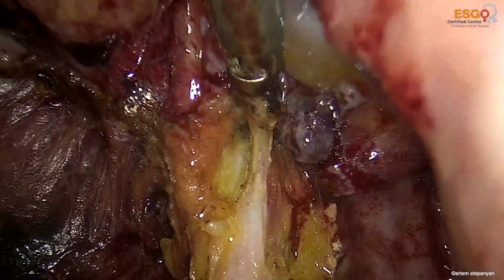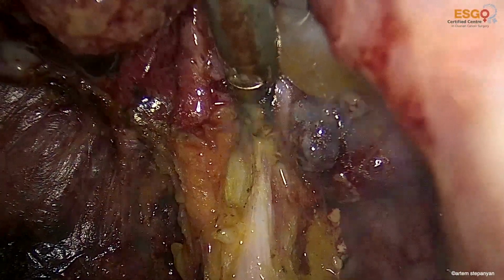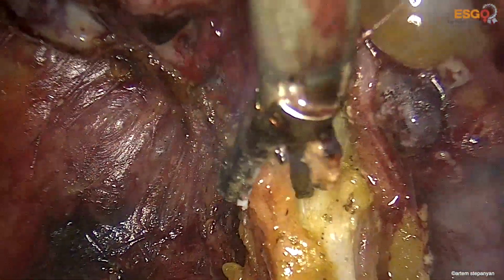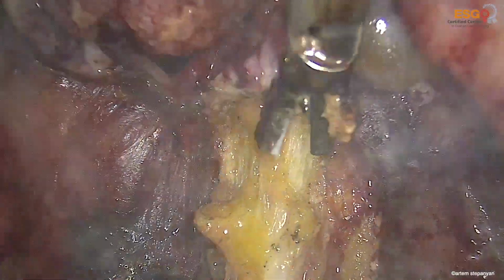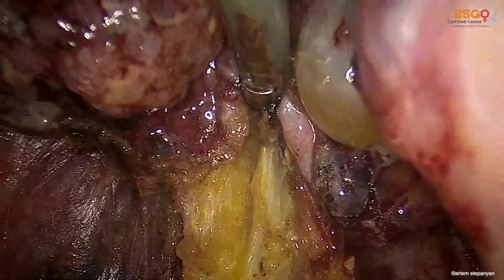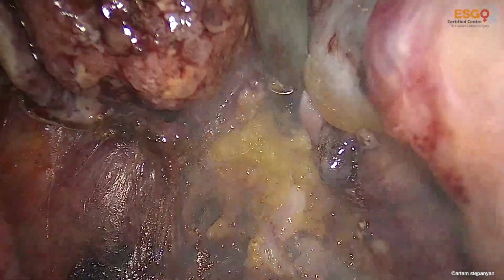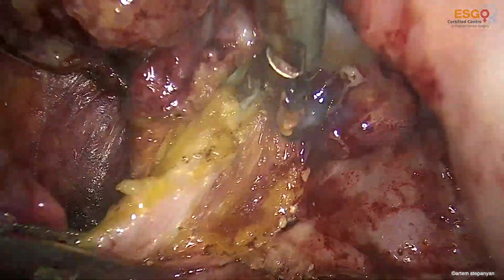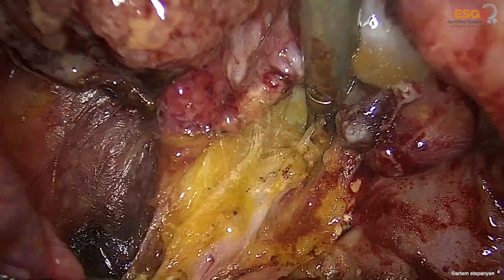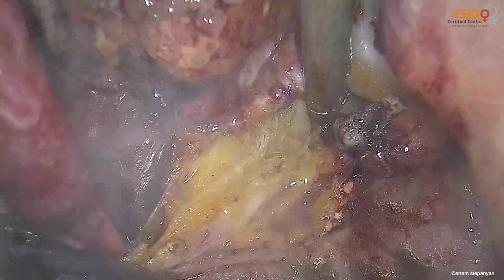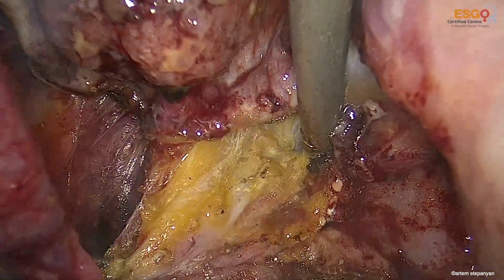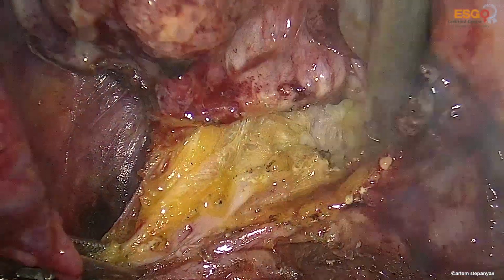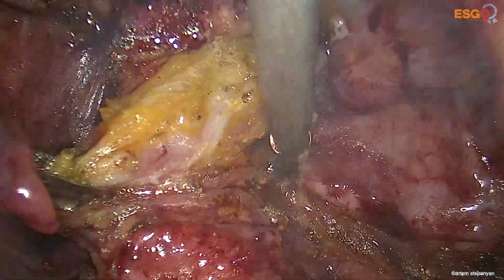So we're combining the traction, counter traction to obtain the good anatomical planes for the dissection. It is important to have a good control over the rectum to avoid the rectal injury at this step of the procedure.